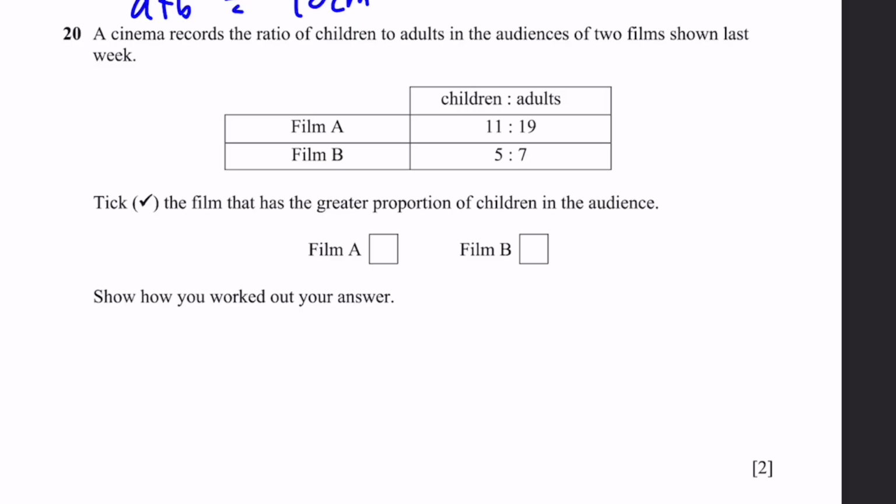Question 20. A cinema records the ratio of children to adults in the audiences of two films shown last week. Take the film that has the greater proportion of children in the audience, A or B? Show how you work out the answer. Let's work it out. So over here, the children is 5 by 12. And over here, it's 11 by 30.